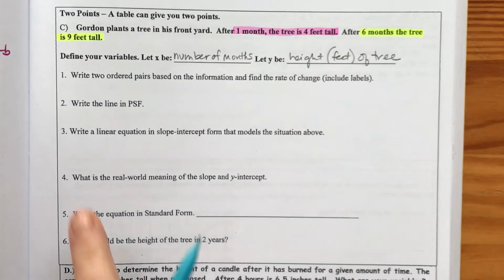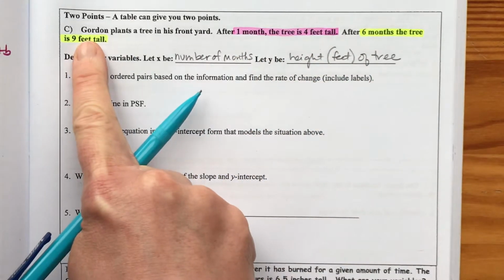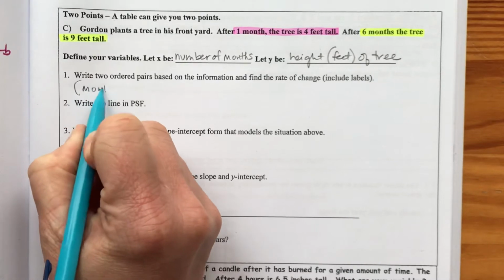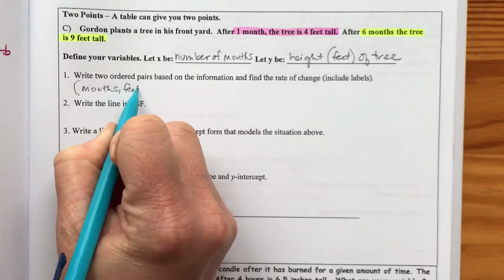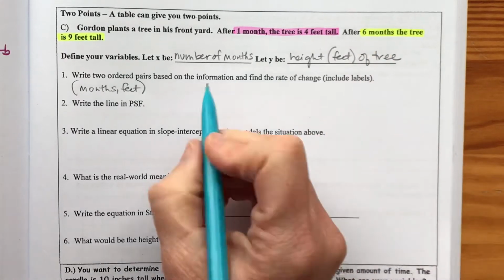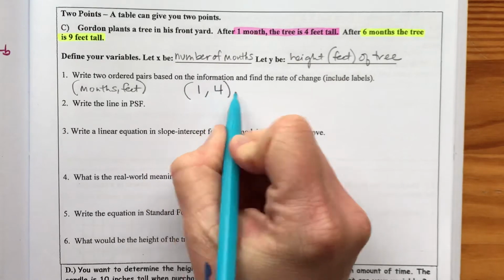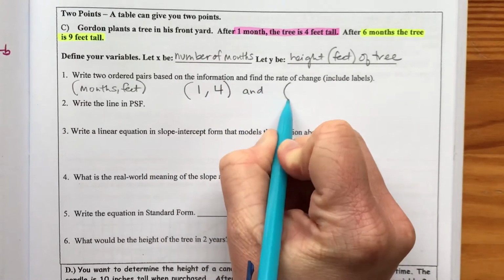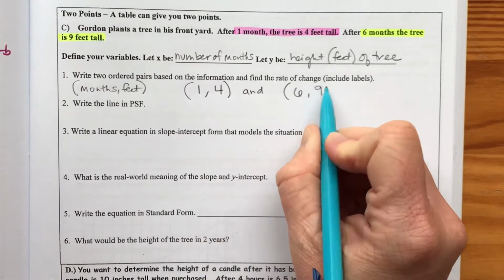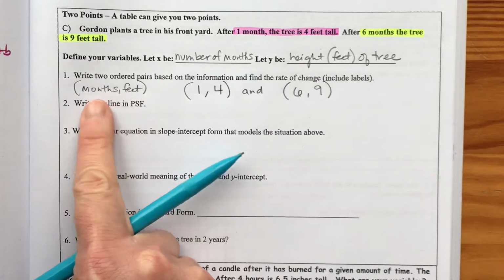Now it says for number 1, write the 2 ordered pairs based off of the information that you have here. And if my ordered pairs are going to be in months and feet, I want to make sure that I put that information in that exact order. So one of my points, months and feet, would be (1, 4). And the second point, months, feet, would be (6, 9). And I am using my labels over here.